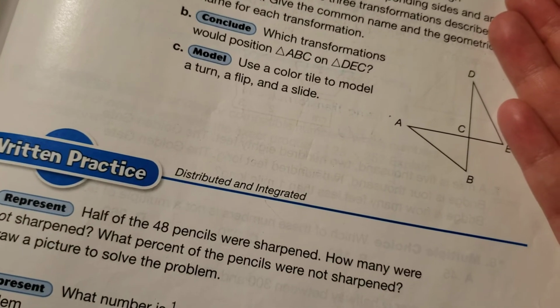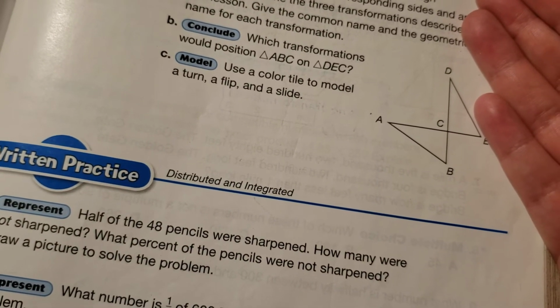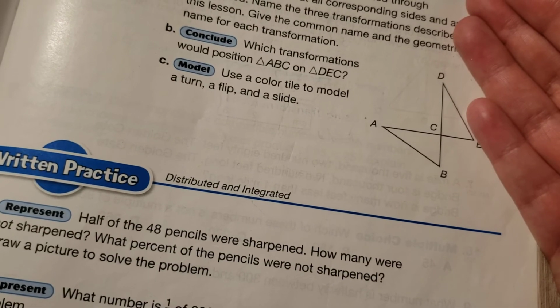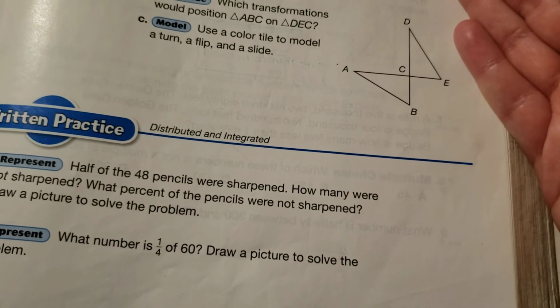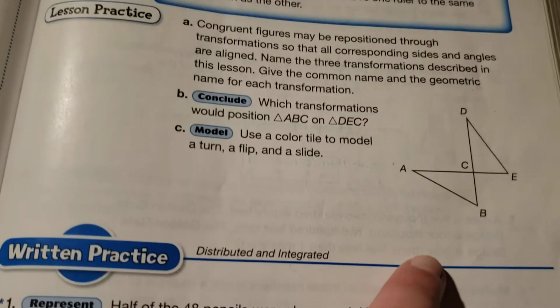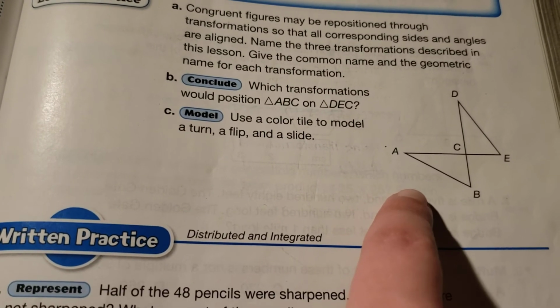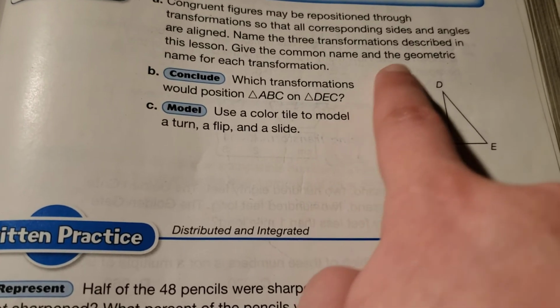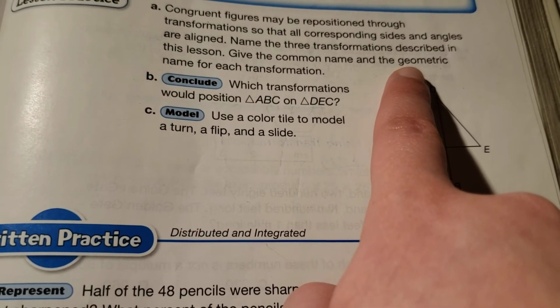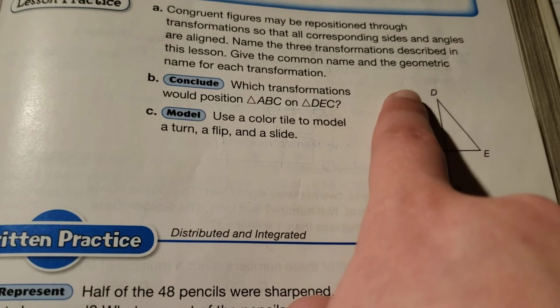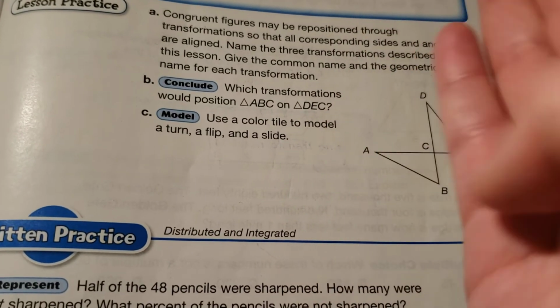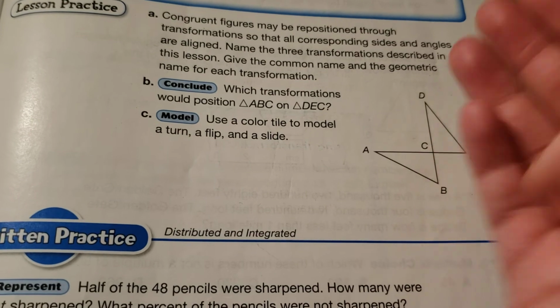So which transformations would position triangle ABC onto DEC? You just flip. Or, I think what they'd want you to do is move it up, so you would slide it up and then you would flip it.